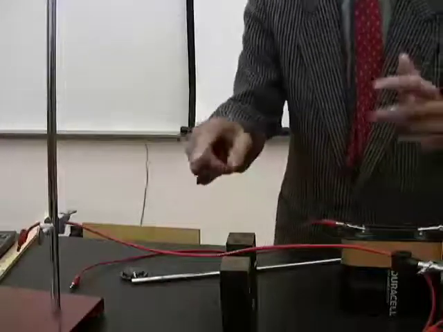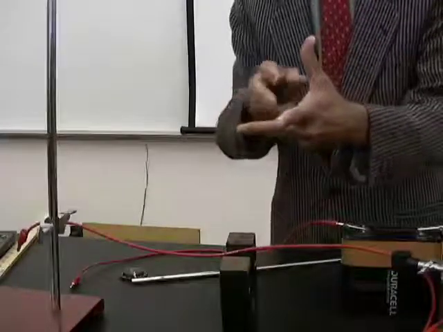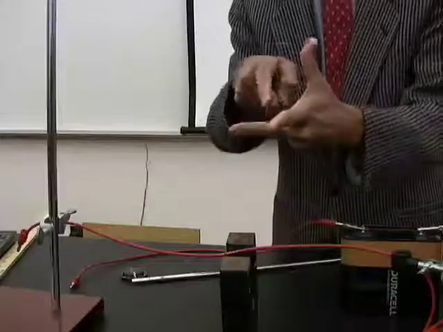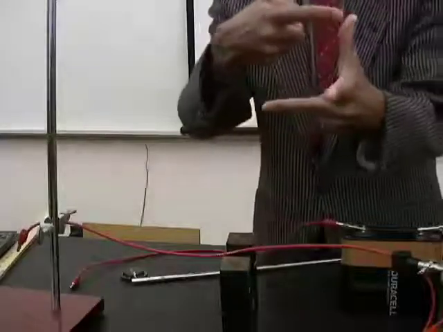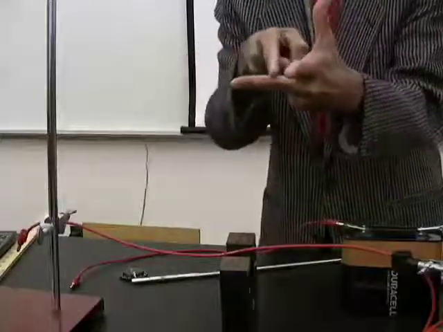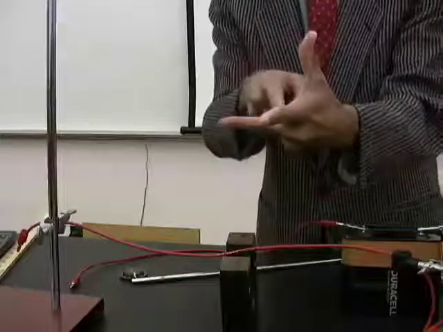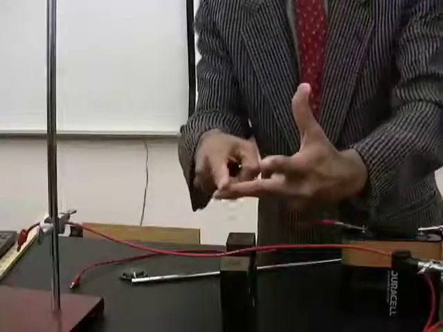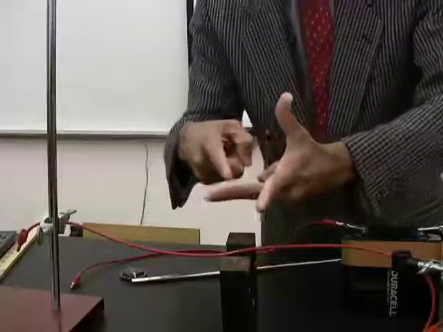It's easy for me to show. Now, look at that rule again. Stretch the three fingers of your left hand: the middle finger, the forefinger, and the thumb, and they must be in three mutually perpendicular directions. If this is X, this is Y, this must be Z. And place the middle finger in the direction of the current, and the forefinger in the direction of the field.